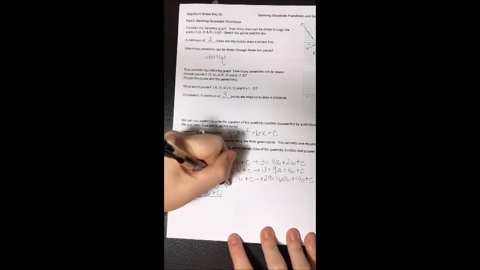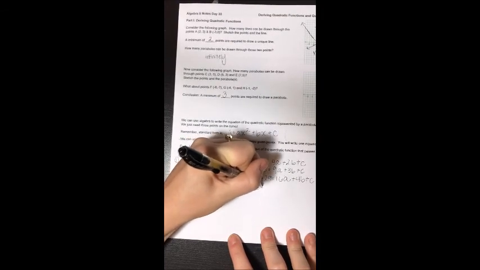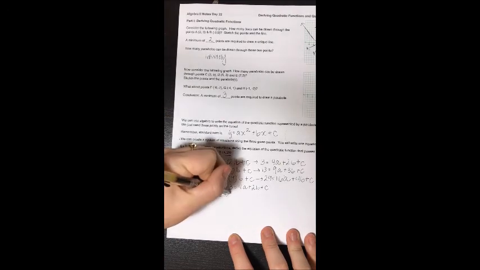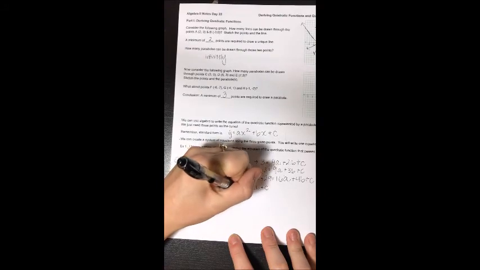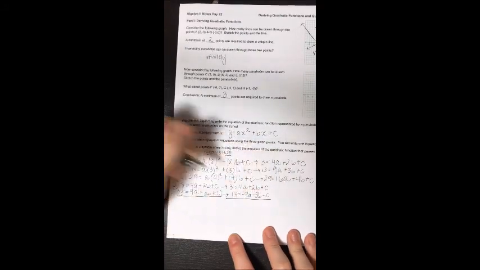My top stays the same. 3 equals 4a plus 2b plus c. My bottom, I'm multiplying everything by -1. So now I have -13 equals -9a minus 3b minus c. And I'm going to add these 2 together.